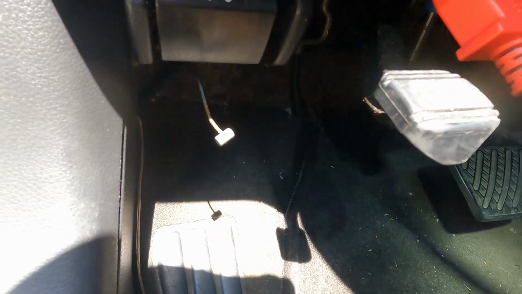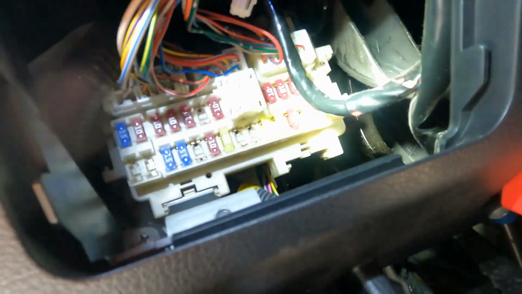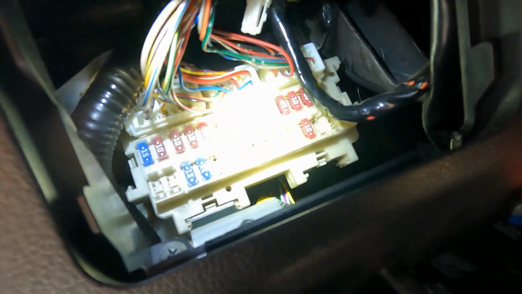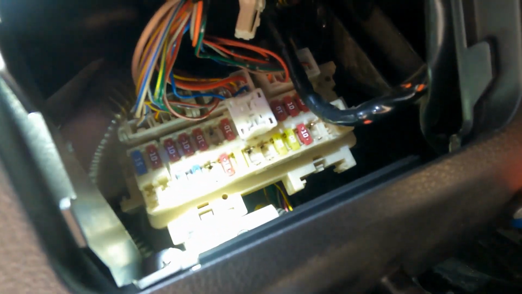Alrighty then, so I already figured out which fuses it is, and we're gonna be looking at fuses 3, 6, 19, 21, and 22. 21 and 22, I know for a fact they're okay because they go to the blower.